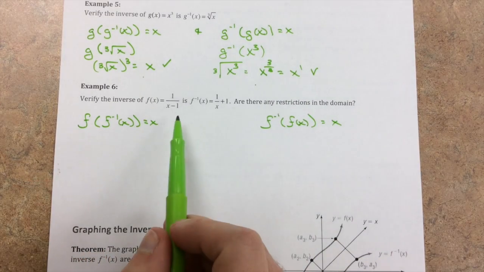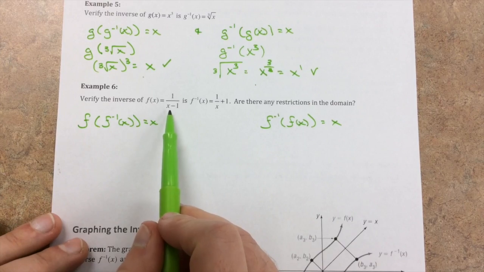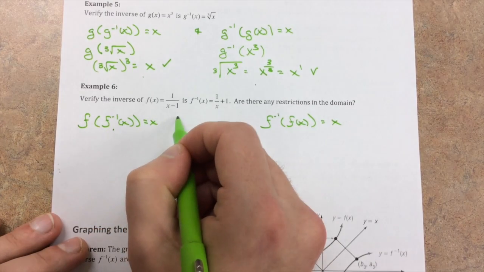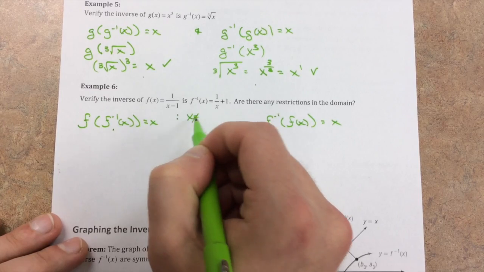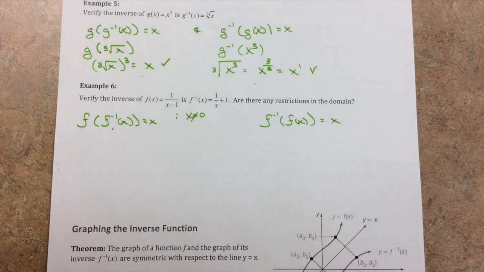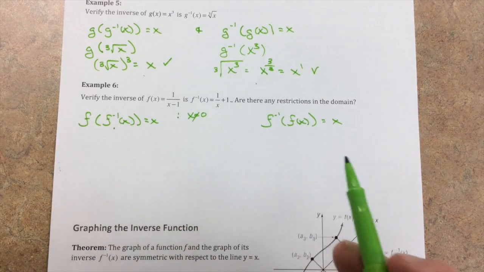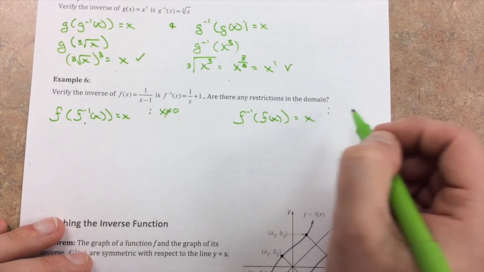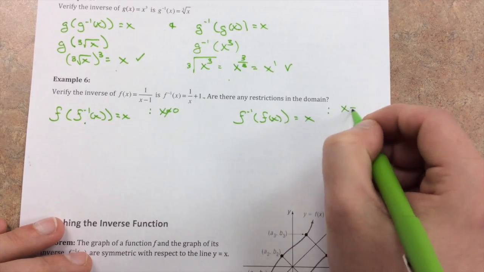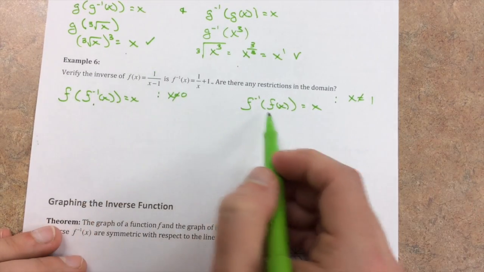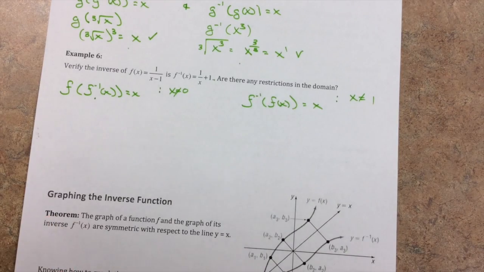Now, we also want to say that if we're plugging f inverse in, provided that x is not equal to 0. Because if x is equal to 0, then f inverse doesn't work. Likewise, if we're finding this, we want to say provided that x is not equal to 1. Because if x was equal to 1, then plugging f into this function doesn't work.